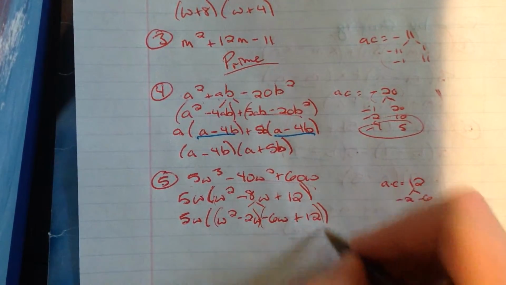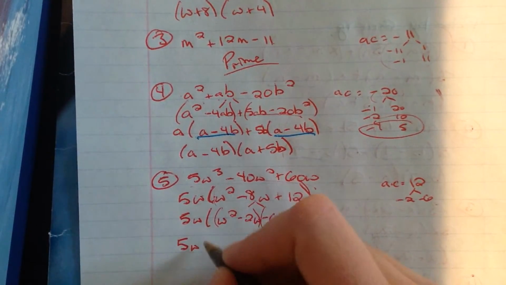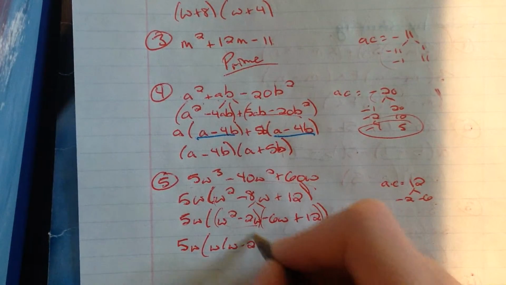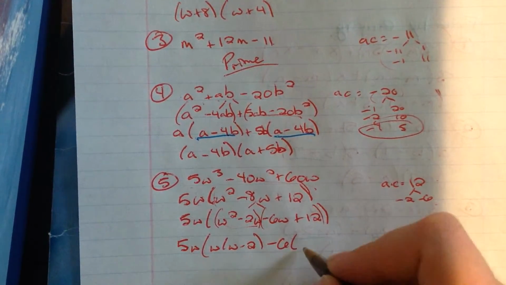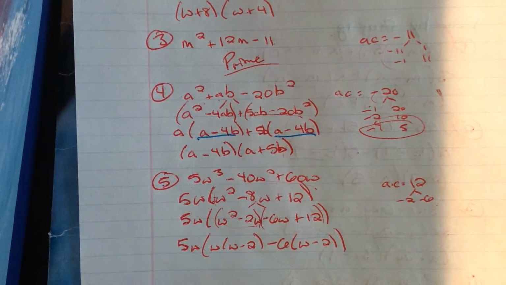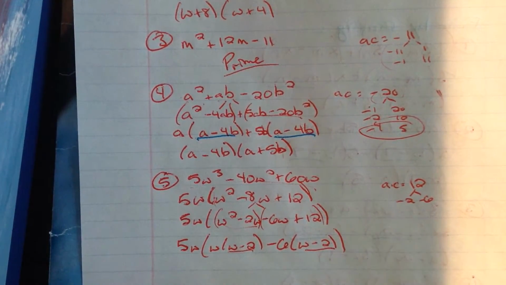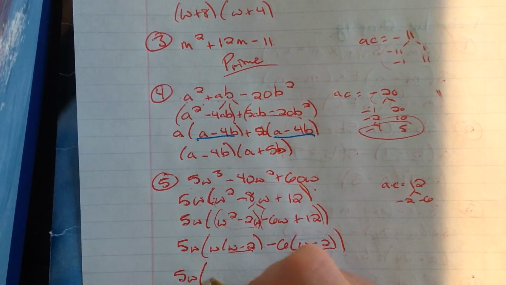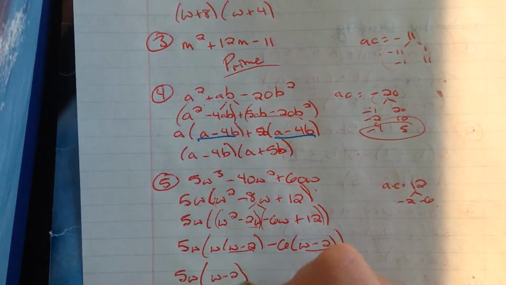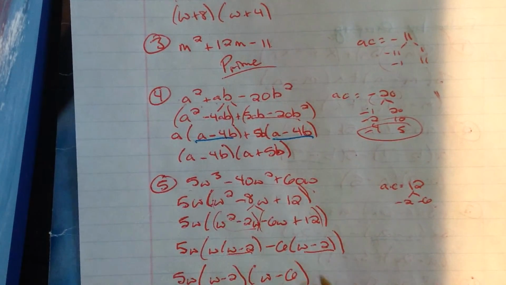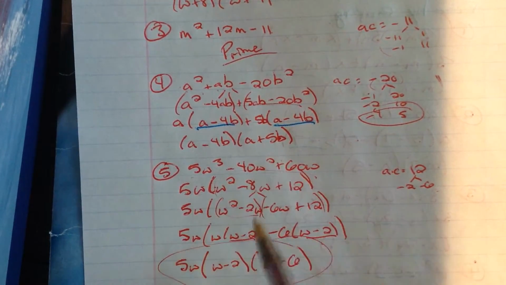Group in pairs of 2. 5w just stays on front for the ride. Out of the first pair, pull out a w, because that's what they share in common. Out of the second pair, pull out a negative 6. So now they share this w minus 2. So the 5w stays out front. W minus 2 gets pulled out. And w minus 6 is what you're left with after you pull it out. So this is this factored.